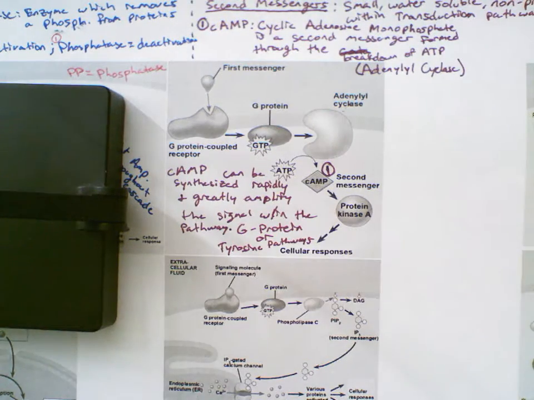Okay? Amplification is kind of limited. With this, we can just start cranking out tons of cyclic AMP depending on how much ATP is broken down, and that can just send out tons of secondary messengers to activate more pathways. So this can generate a really big amplification of the original signal.